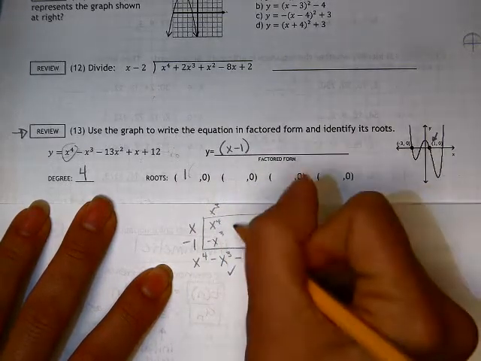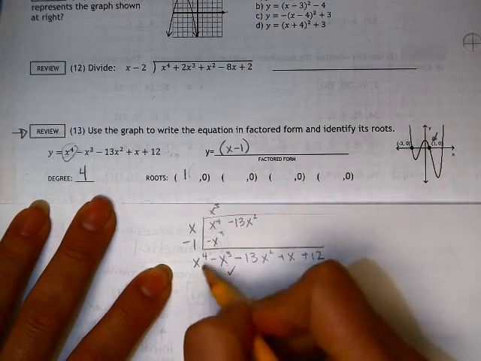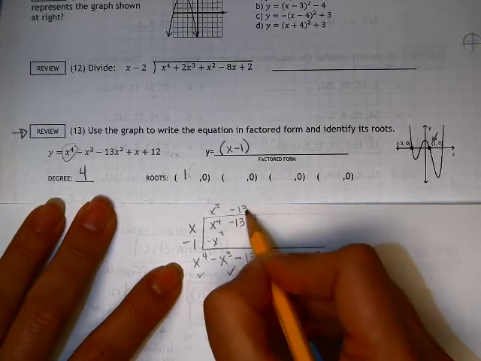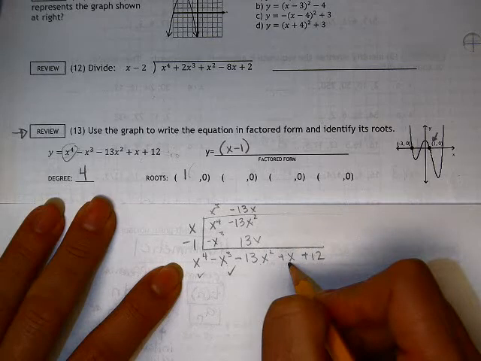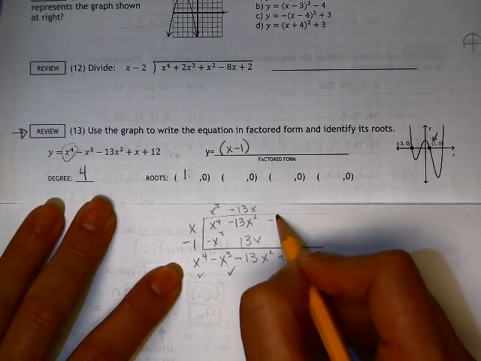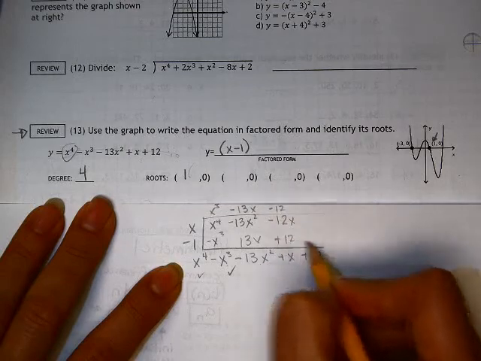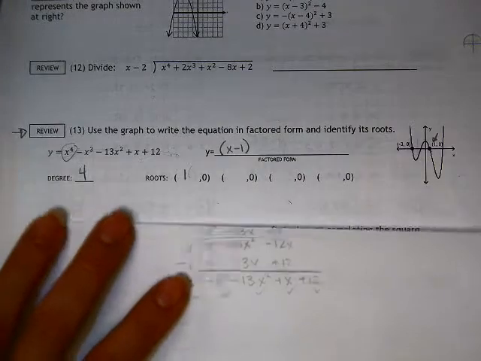Check. Done. So I'm going to go ahead and bring up my next term. So far we have the first two done. We bring up the next one. This would be negative 13 and x, which would be 13x. And I need it really to just be x, so I'm going to need to subtract 12 of them. And then I have everything I need. So this is the other factor.